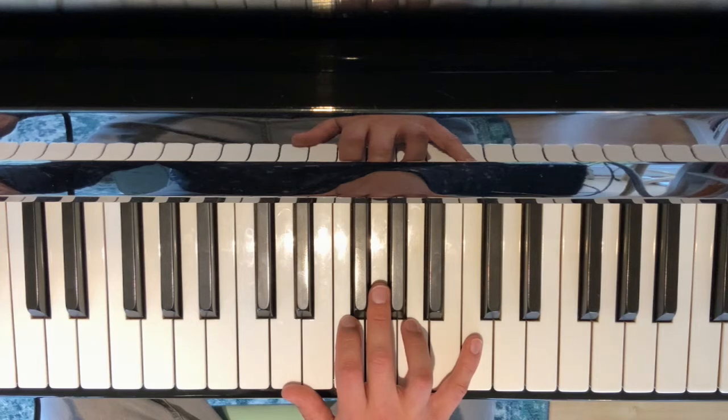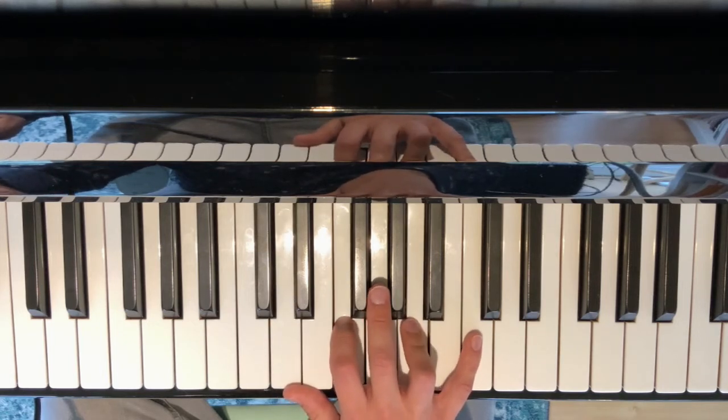Okay, admittedly I can't hear you, but so many people always say, oh, it must be the root and the fifth. I'm afraid it's the opposite of that. It's the third and the seventh.